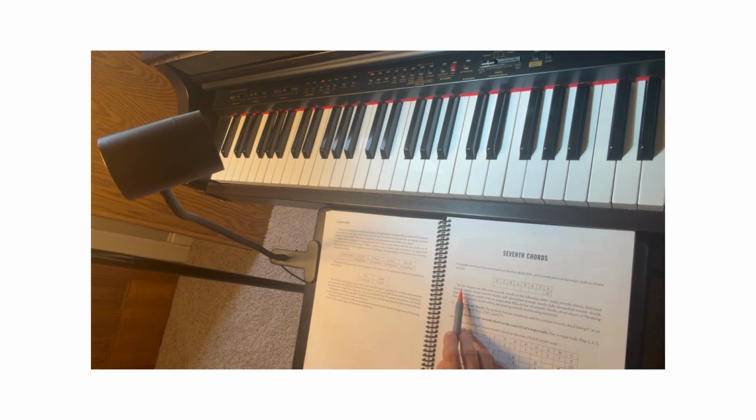And I'm going to read that next paragraph. In this chapter, we will study 7th chords in the following order: major 7th chords, dominant 7th chords, minor 7th chords, half diminished 7th chords, fully diminished 7th chords, dominant 7th chords with an augmented 5th, review of 7th chords, chord charts of Amazing Grace with 7th chords added, and playing 7th chords using inversions.